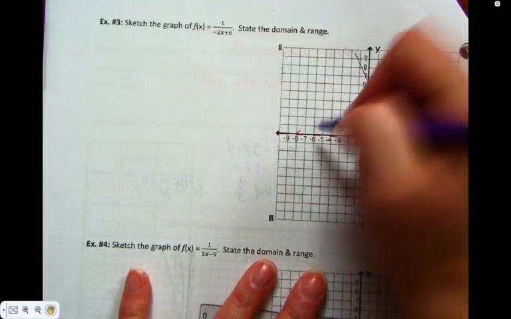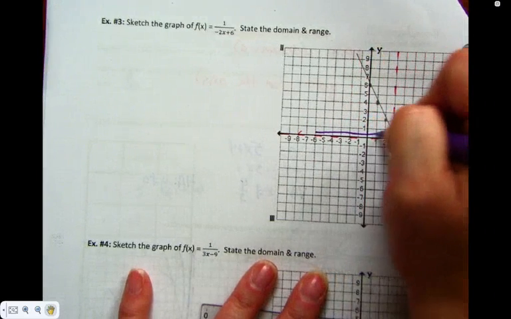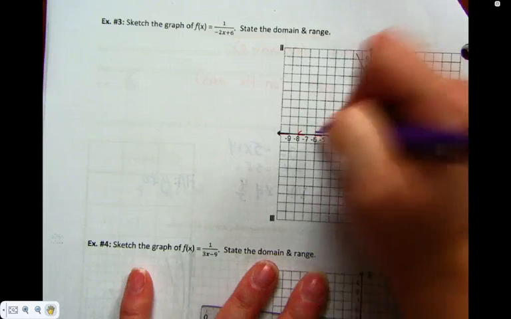Going to the left first, it's going to approach the x-asymptote, go through that invariant point, and then go up toward the asymptote.